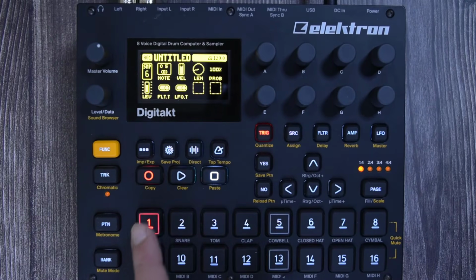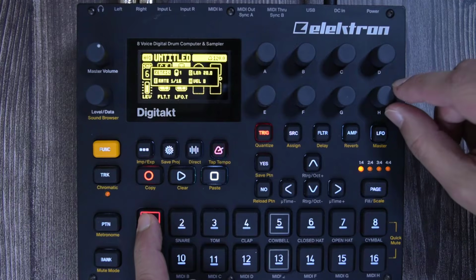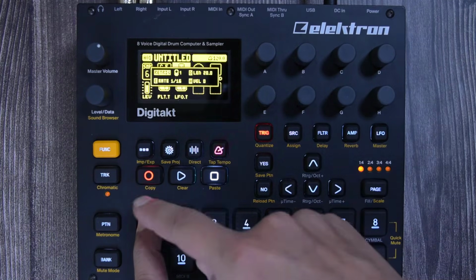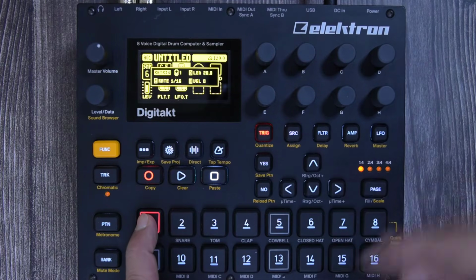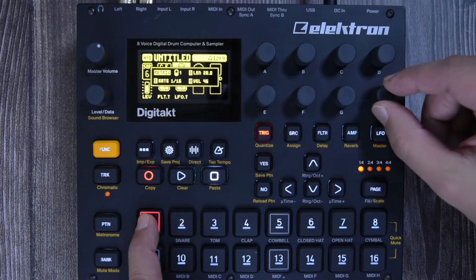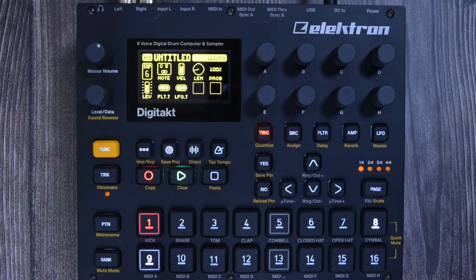Now, I want to do that retrigger again. I'm going to hold it, go to the menu, and then we have the vel right here. So since the initial trigger is way down in velocity, when it retriggers, we can go up in velocity. And this is just going to create a type of motion, starting low and then going up.